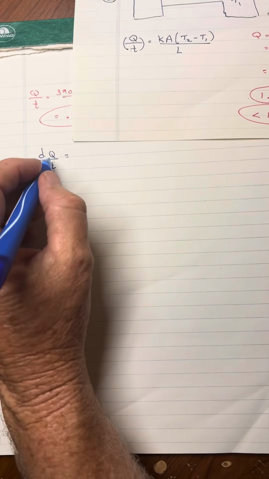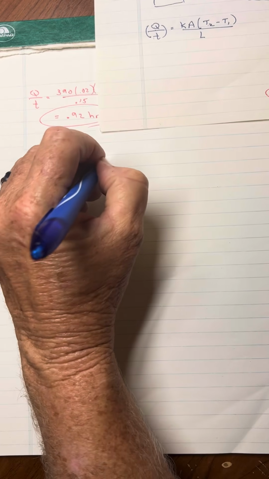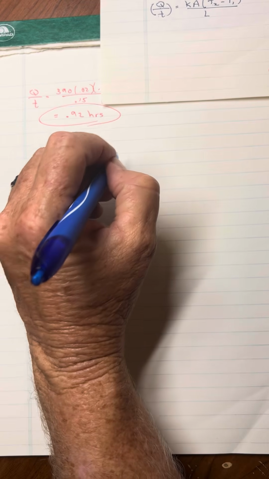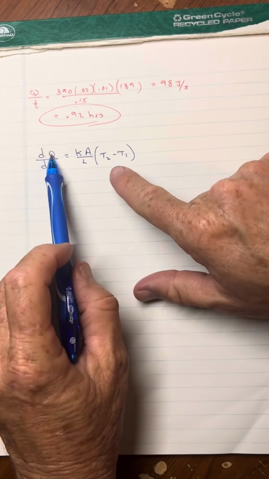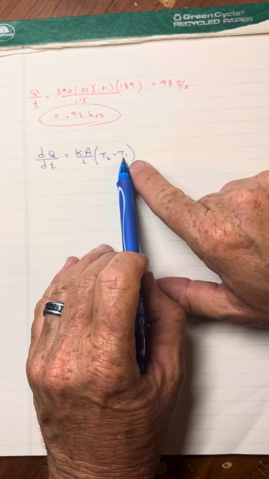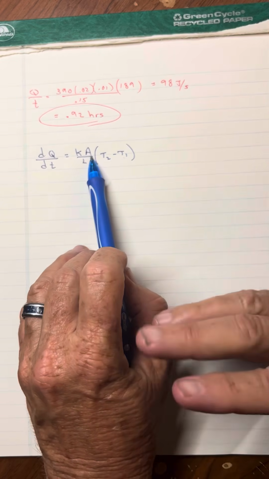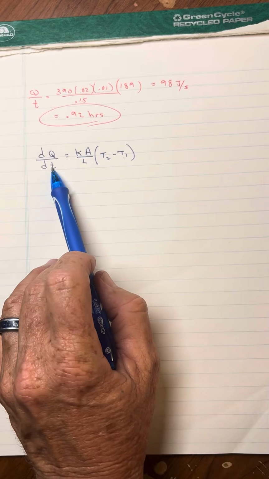My instantaneous rate would then be something like this, where this number, T1, keeps changing. T2 does not, area does not, K does not, L does not. And then, of course, that number changes.